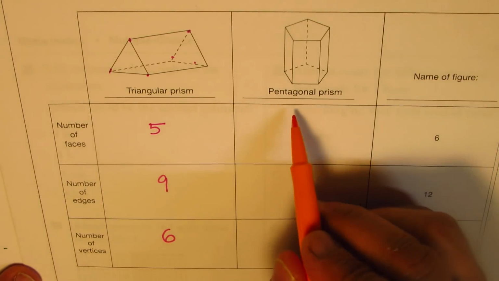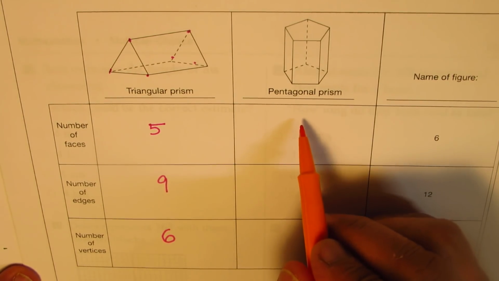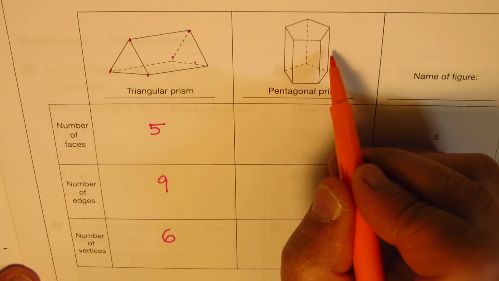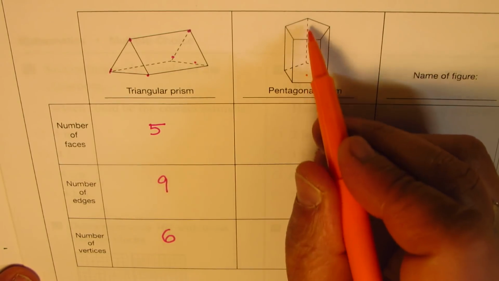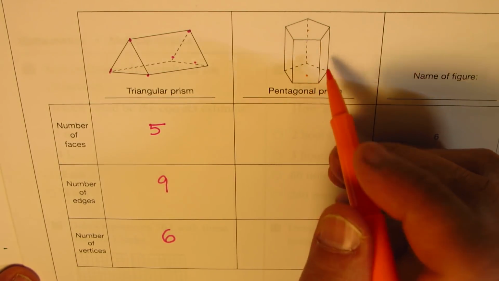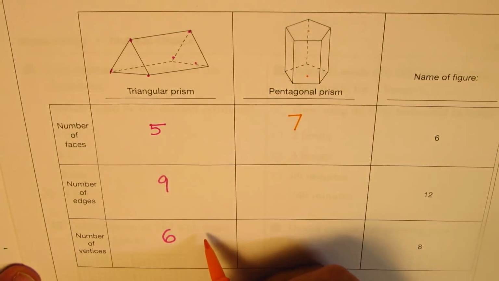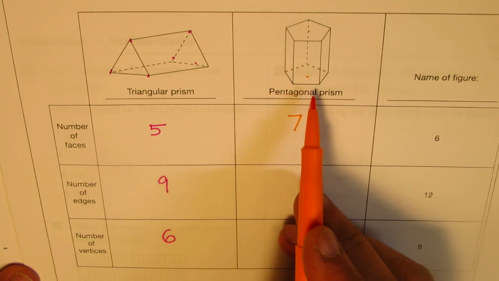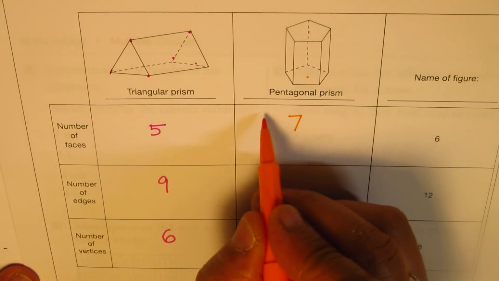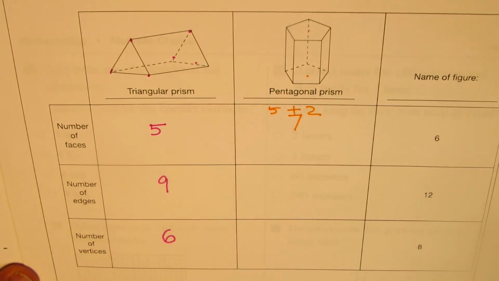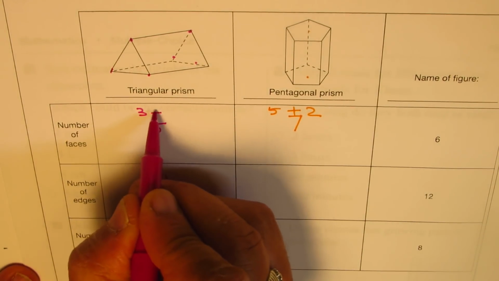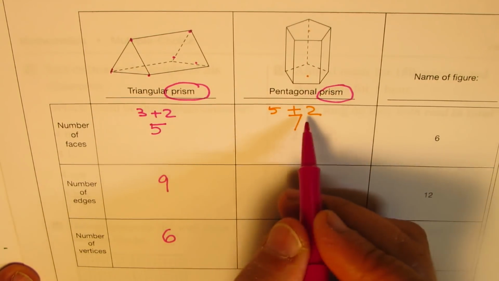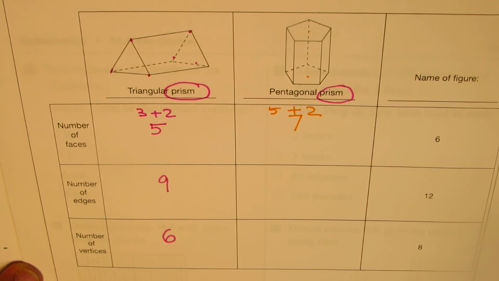Now let's look into the pentagonal prism. How many faces do we have? We have 5 faces on the side, plus top and bottom, so we have a total of 7. The number of faces for a prism in this case is 2 more than the number of sides. Do you see? So basically it is 5 plus 2, and in the previous case it was 3 plus 2. Since we are talking about prisms, in any prism, the number of sides plus 2 gives you the number of faces.